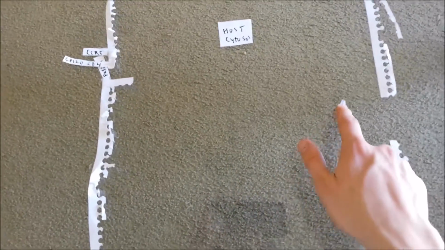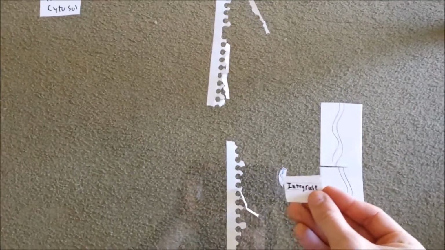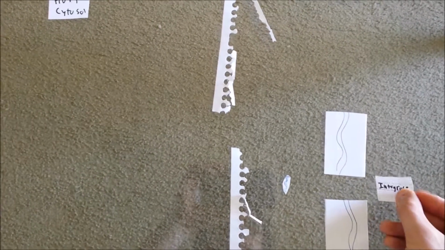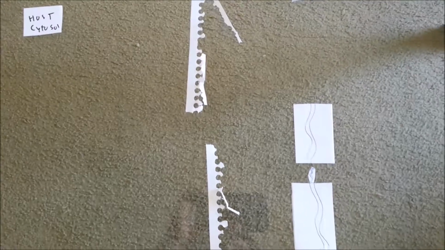This double-stranded DNA is then trafficked through the host cytosol into the host nucleus, and then integrase will take this DNA, cleave a spot in the host genome, and insert the viral double-stranded DNA into the host genome.